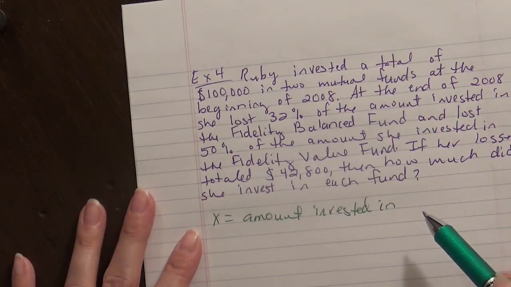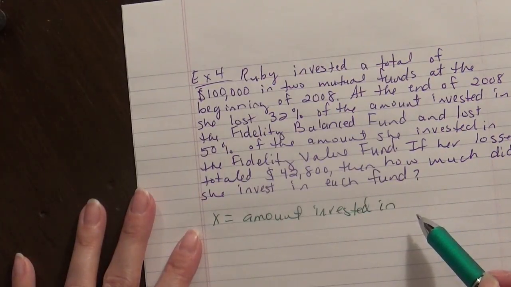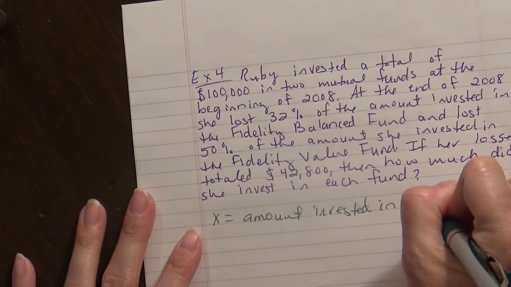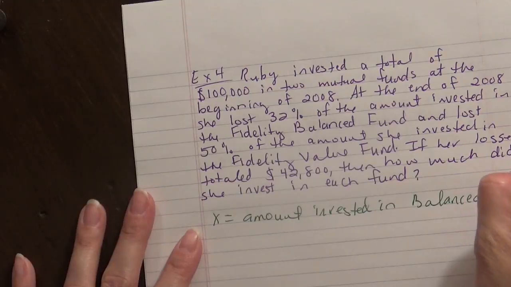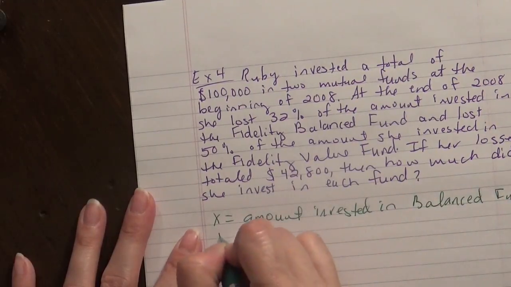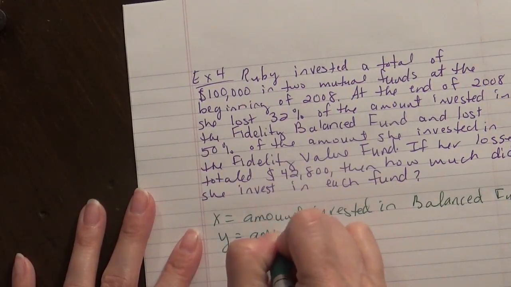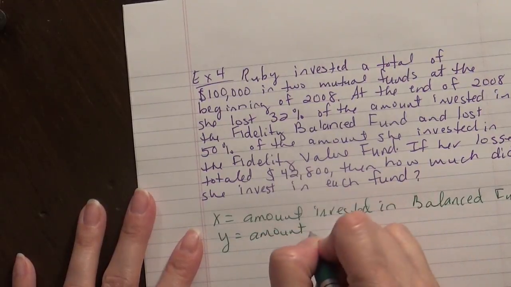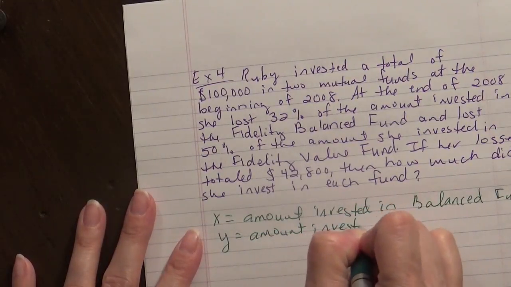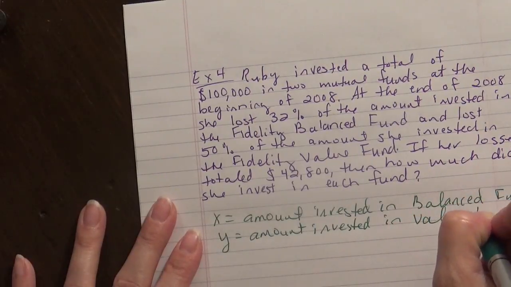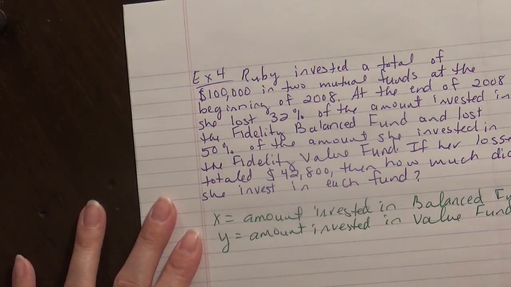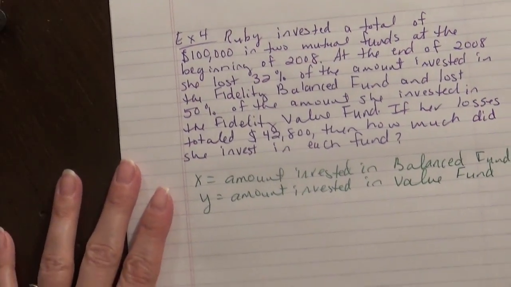I don't like that those names are so similar. I'm going to call the first one the Balanced Fund. Okay, and then I'm going to let y equal the amount invested in the Value Fund. It would have been nice if they had just given them completely different names, but they didn't do that.